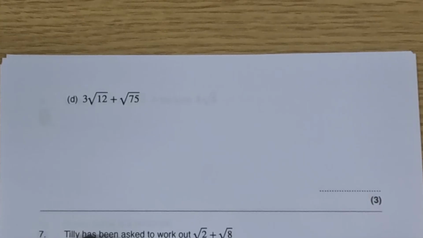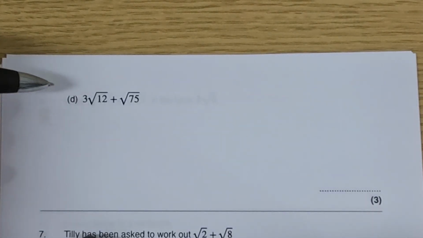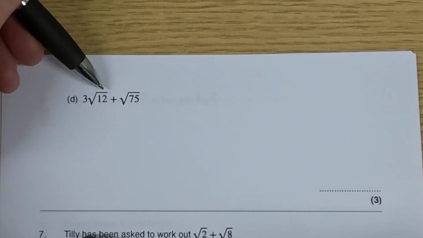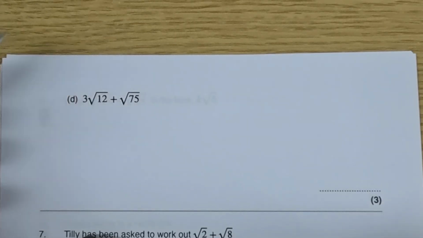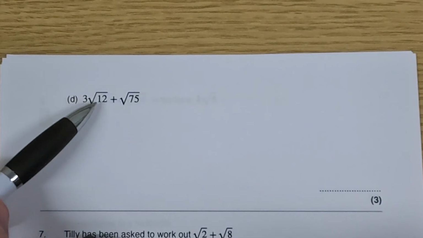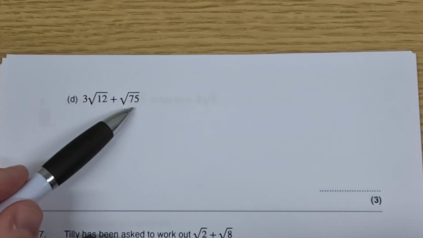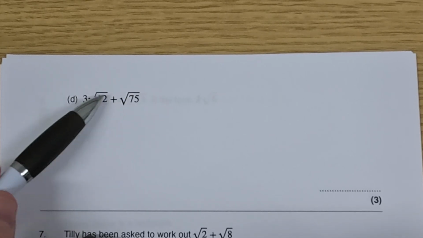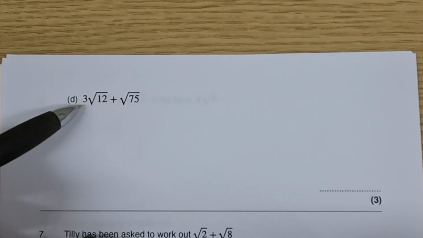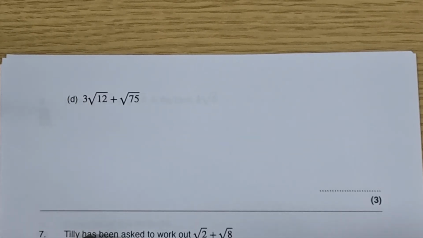Okay, let's have a look at our next part, part D. So part D, this time we've got 3 root 12 plus root 75. Now this part's a little bit different than the other parts we've looked at so far, because rather than just being root 12 plus root 75, we've got 3 lots of root 12 plus root 75. So what I'm going to do is simplify each of these surds just like before, but we need to be careful because whatever the root 12 is, we need to multiply that by 3 because it's 3 lots of root 12.